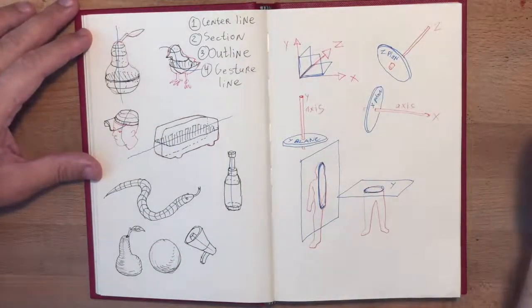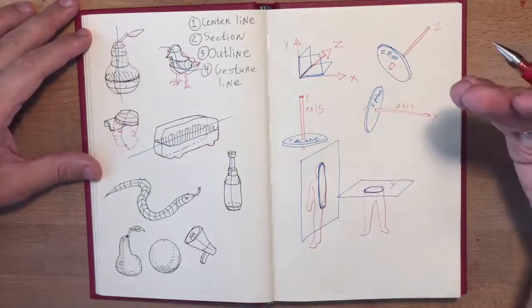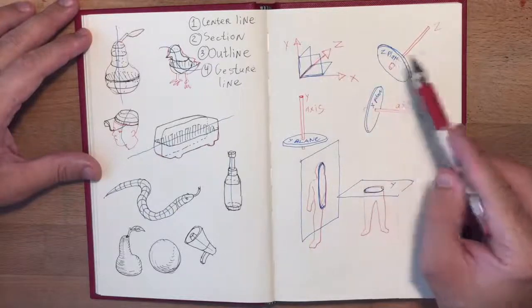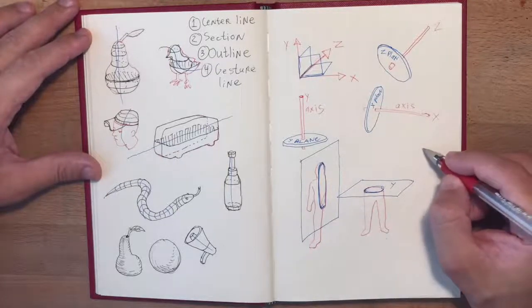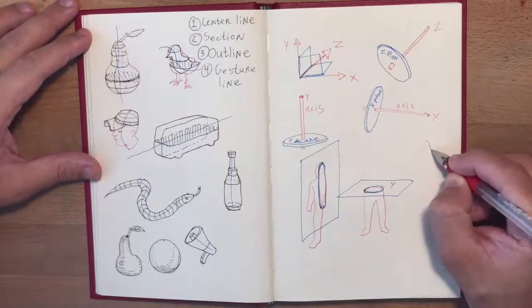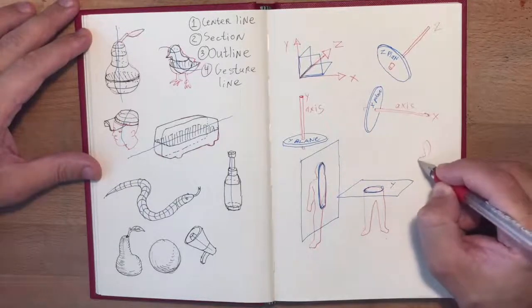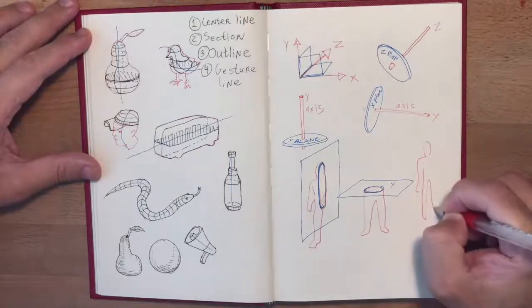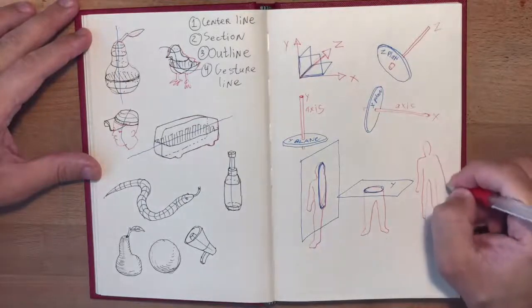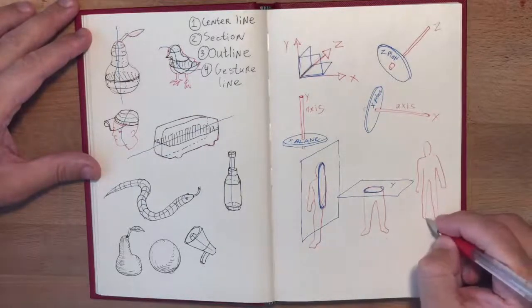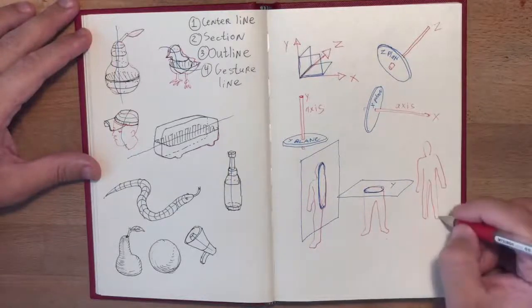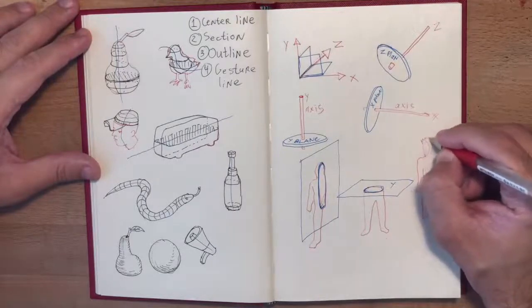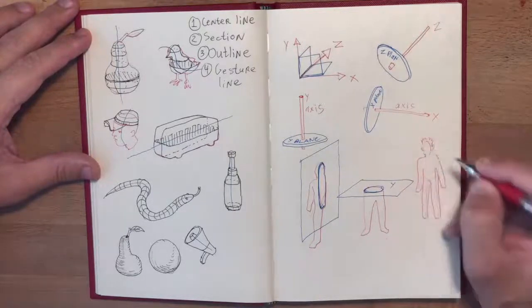And what else we have? We have this Z plane. It's like we cut like this here.